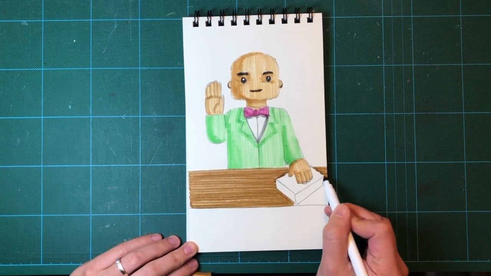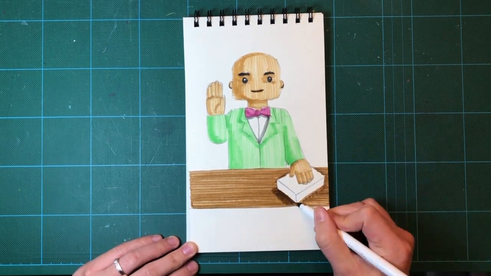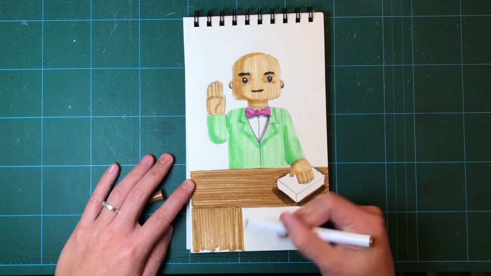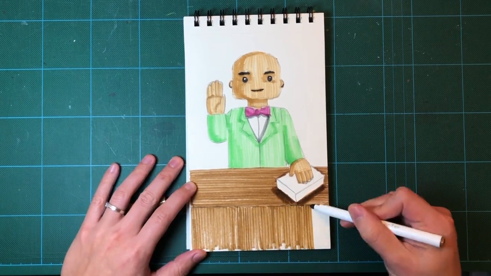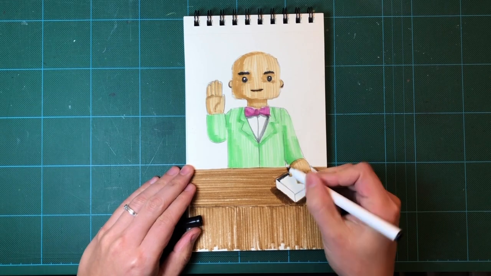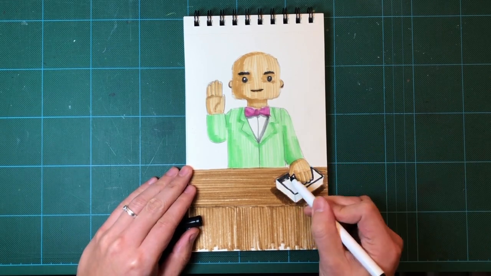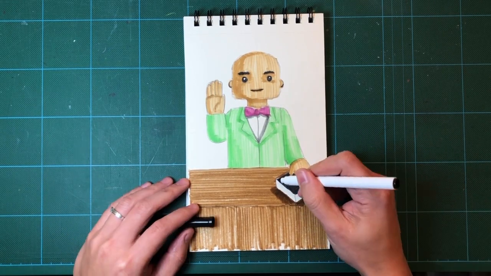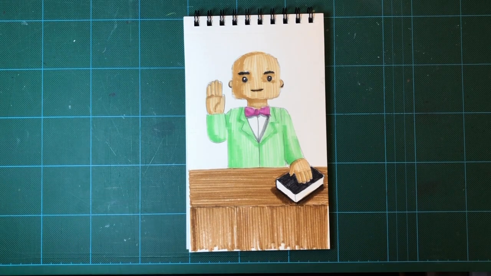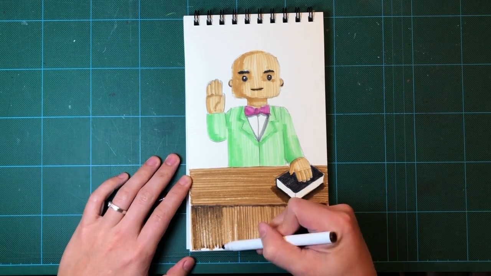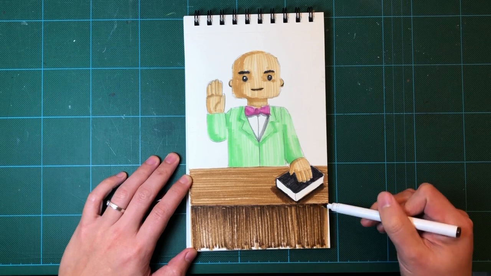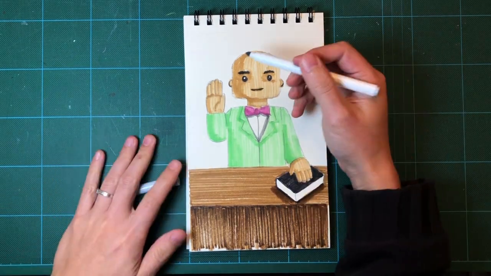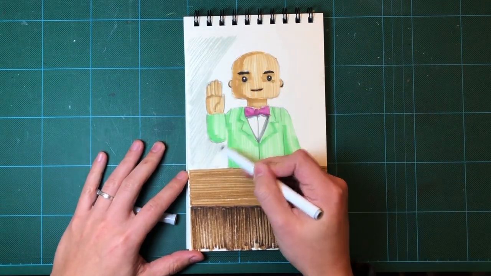And then for the tabletop, as I was explaining earlier, it's hard to see that it's a table, but now, you see how on the tabletop I use horizontal lines, while the front part of the table I use vertical lines. That way I can show the different planes on the table. I'm going to darken up the front part of the table as well, and also shade in the background.